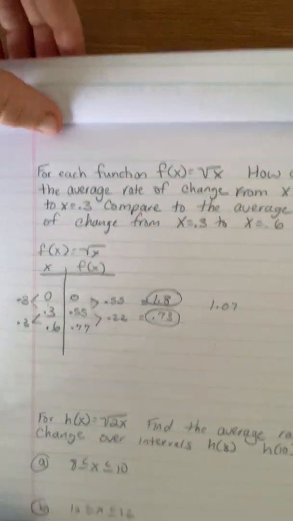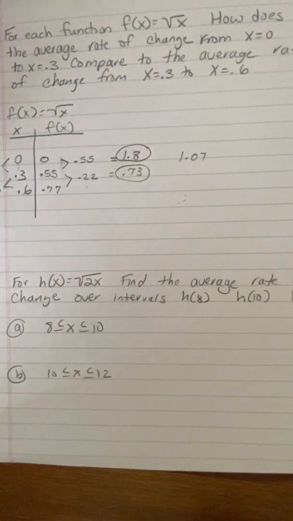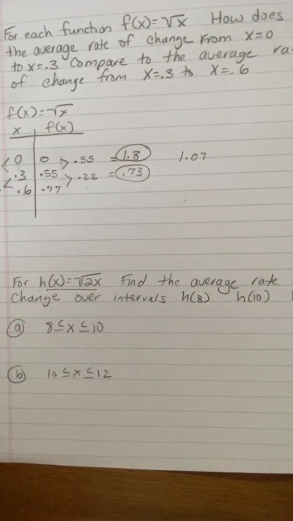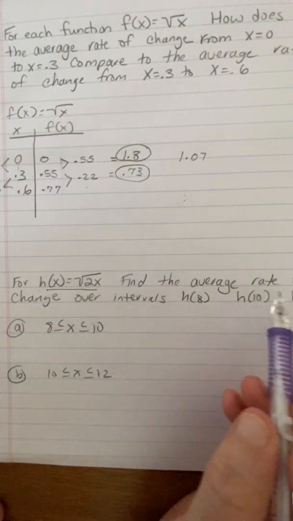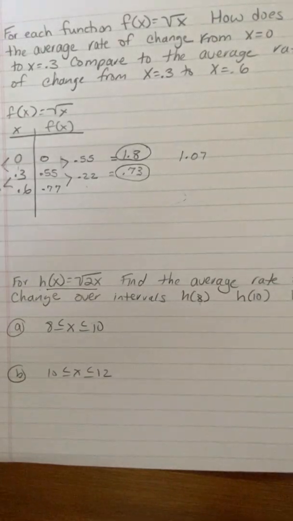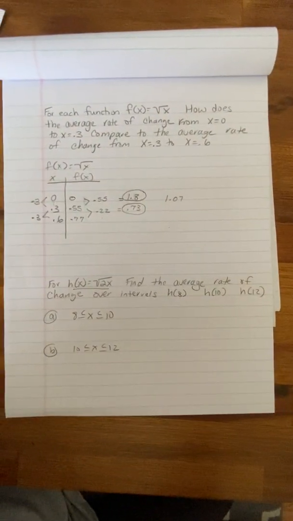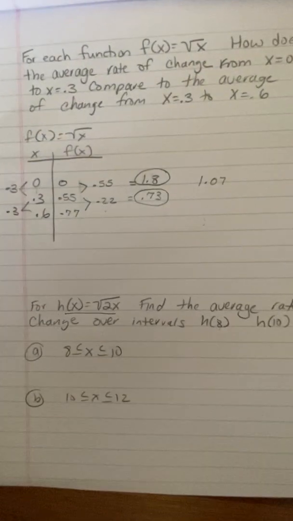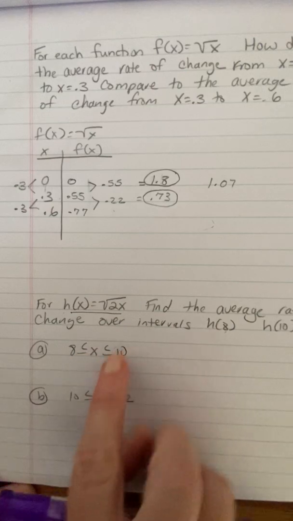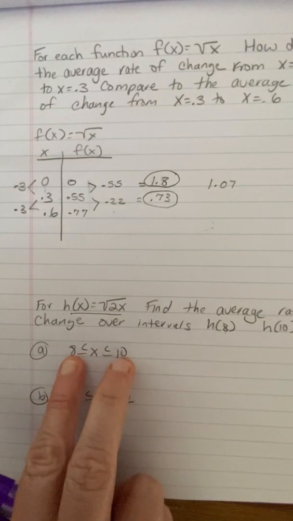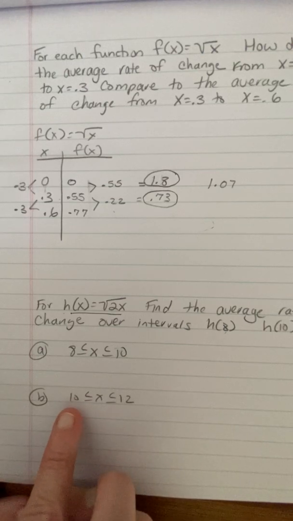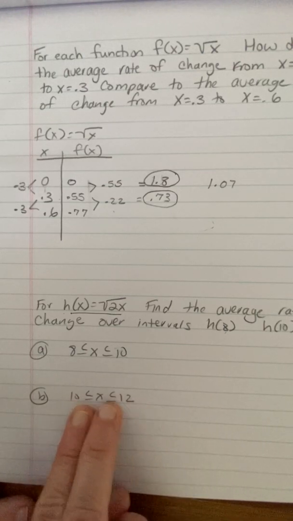So here's another way that problem could be worded. They give us an equation, h of x equals radical 2x. Find the average rate of change over the intervals. And they tell us we're going to look for 8, 10, and 12. This part is basically saying, what's the rate of change going from 8 to 10? So we're going to solve that. And then here's the second problem. What's the rate of change when we go from 10 to 12?